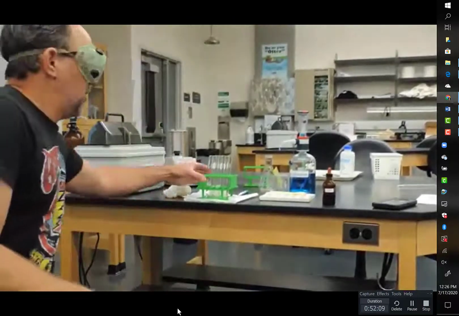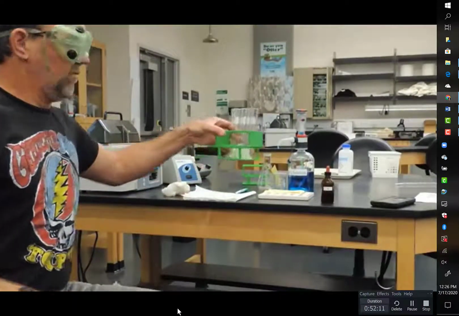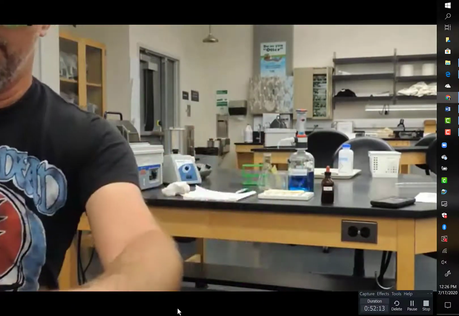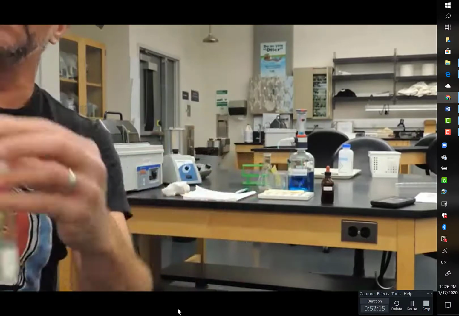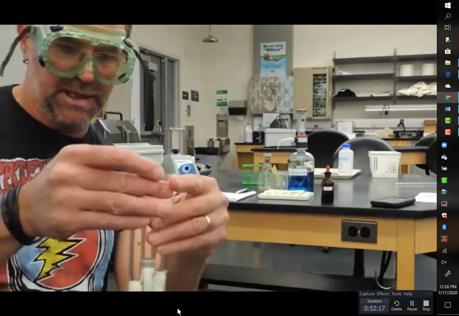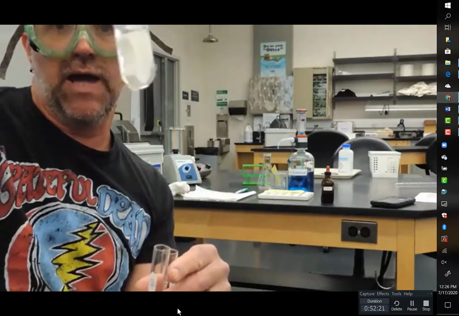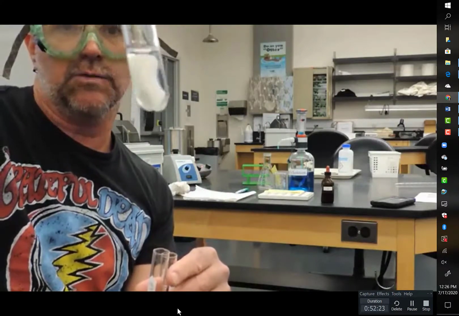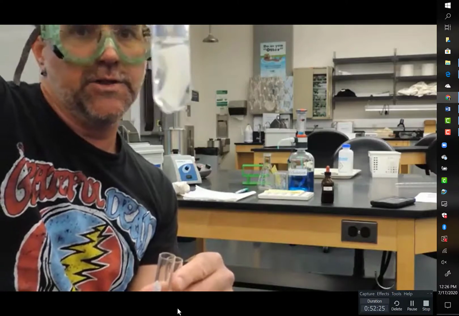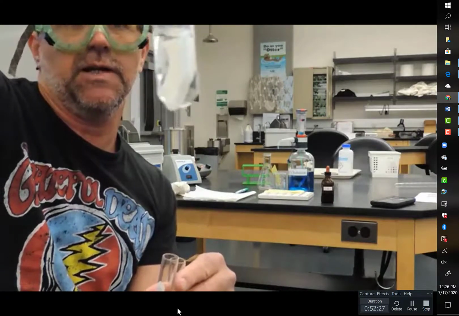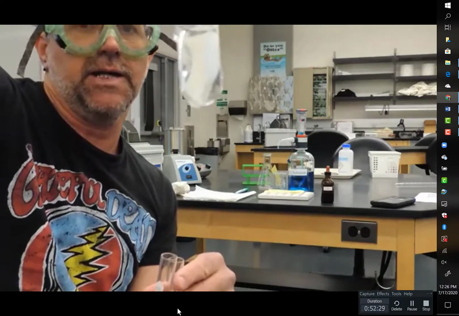All right, for our other results, for the protein test, we had our 3 separate test tubes that we had the pepsin in. We had, first of all, test tube A, which had the piece of egg white and the deionized water. And I'm not sure if it's showing up, but that solution is perfectly clear. The egg did not break down at all.